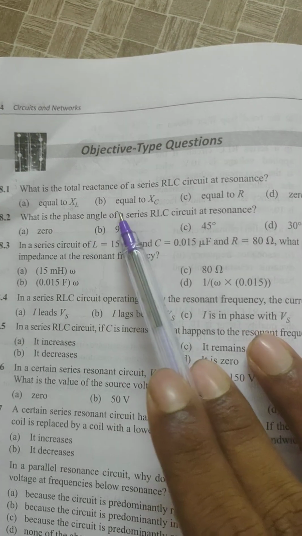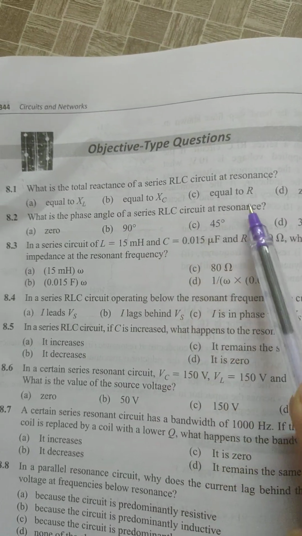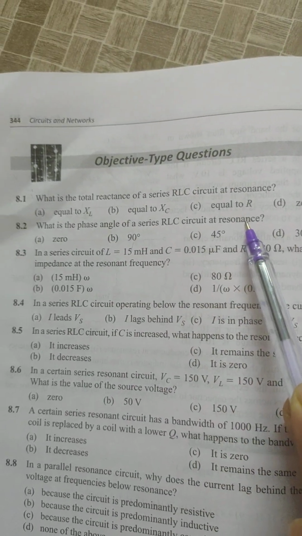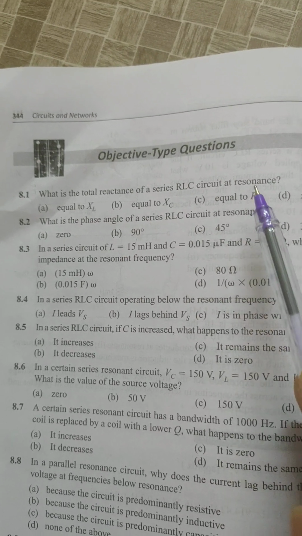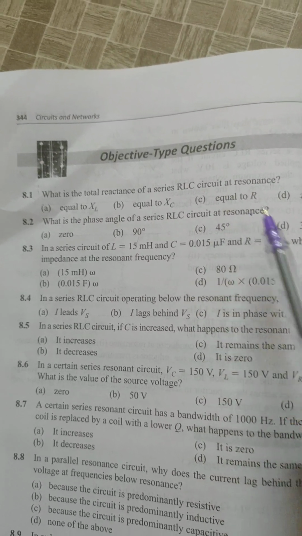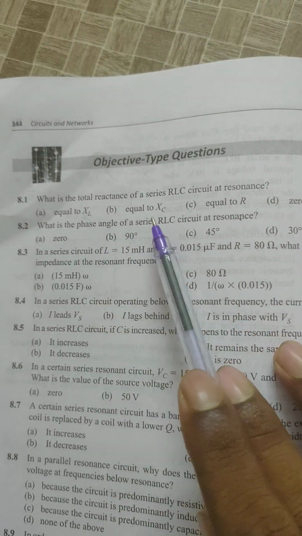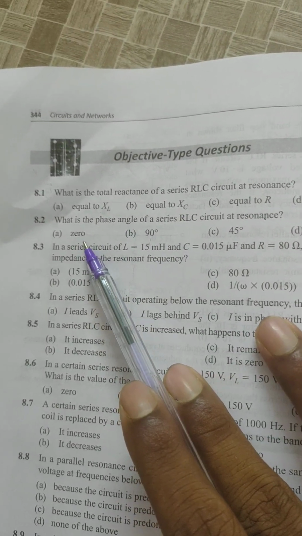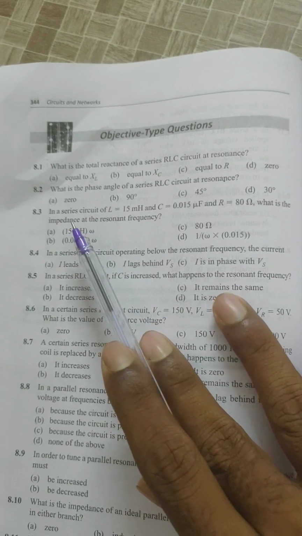What is the phase angle of a series RLC circuit at resonance? Under resonance condition total impedance is equal to resistor only, right? In case of a resistor, voltage and current are both in phase, so the phase angle will be 0. That is the second one.